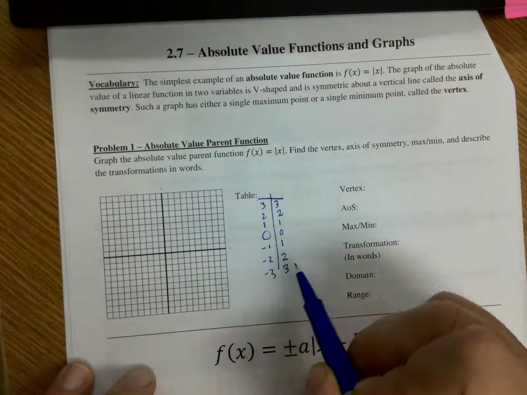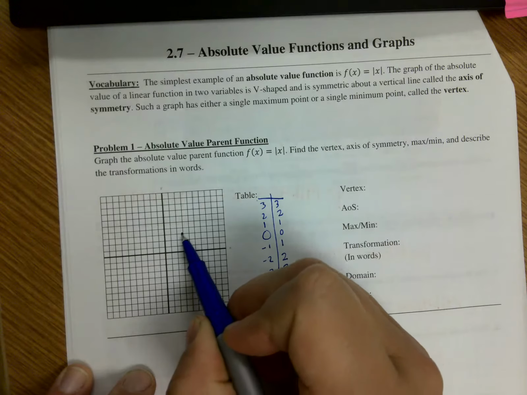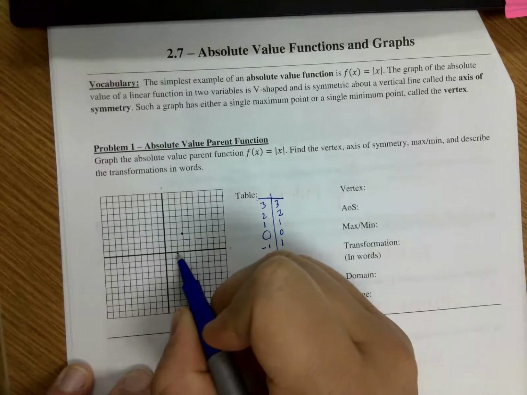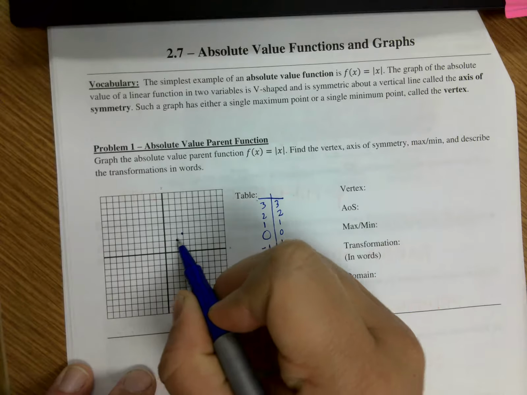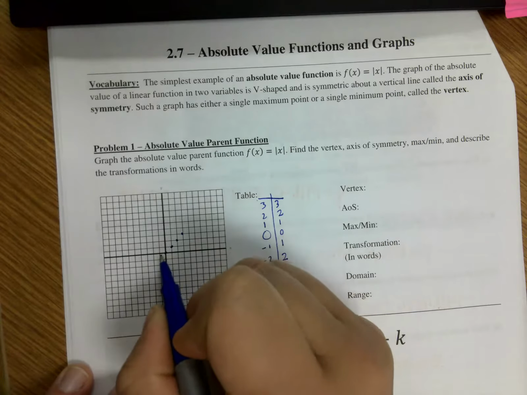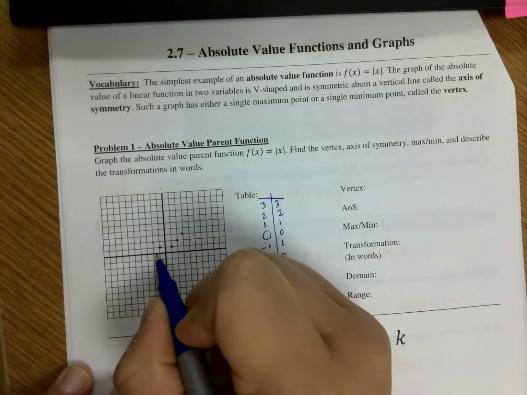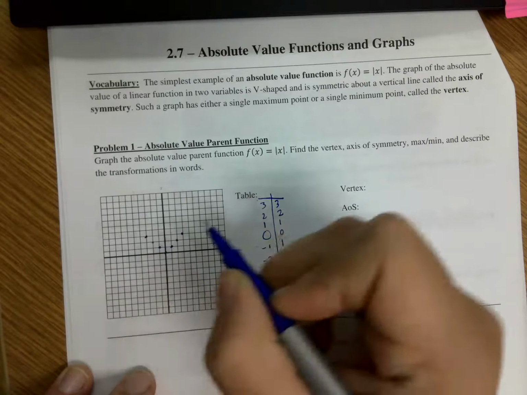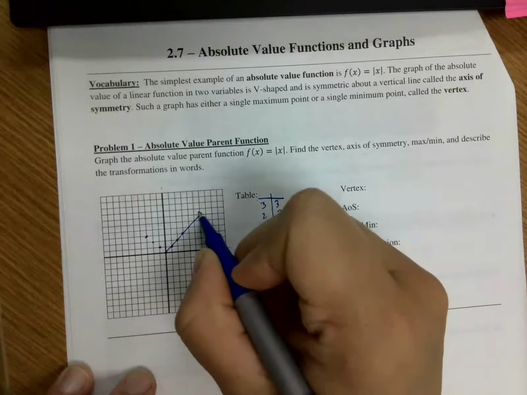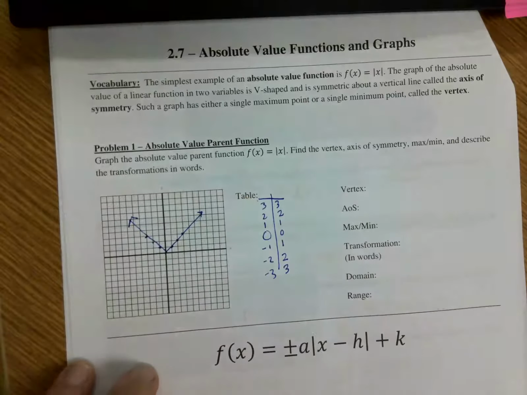So if I'm going to plot all these points, I go over 3, up 3. That's that first point. Over 2, x is 2, y is 2. X is 1, y is 1, 0, 0. At -1, it's up 1. At -2, it's up 2. And at -3, it's up 3. So this is what my graph looks like. It's two straight lines and it forms a V.